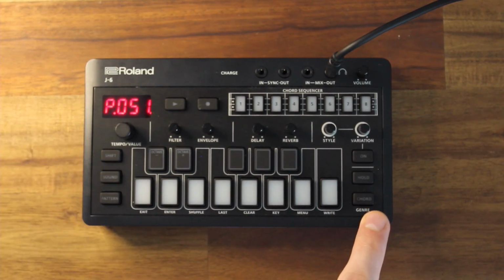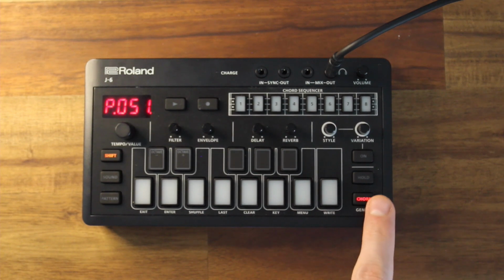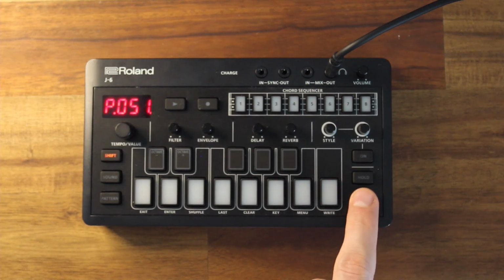Remember, flashing lights means I've got to do something or get out. So in this case, I'm going to hit the chord button to get back to my main playing space. There I go.